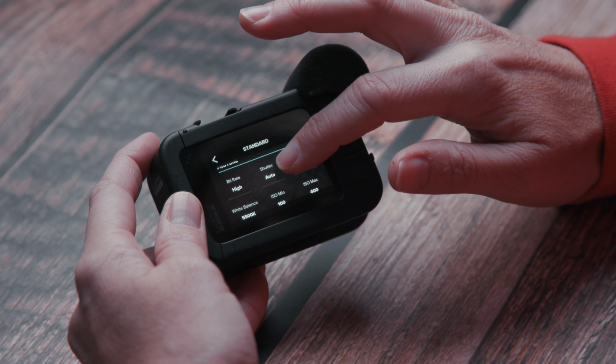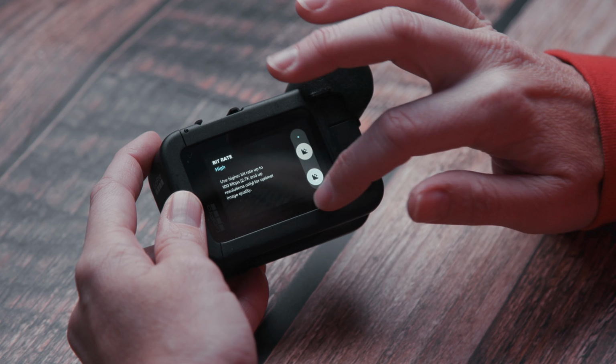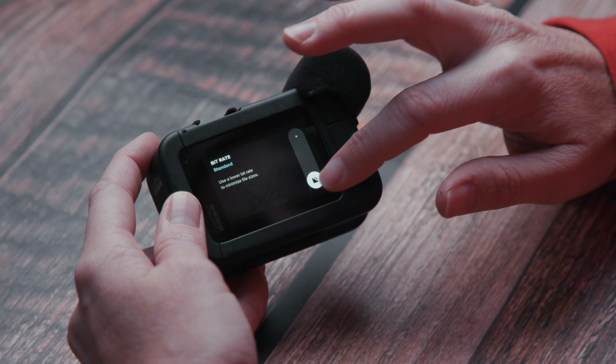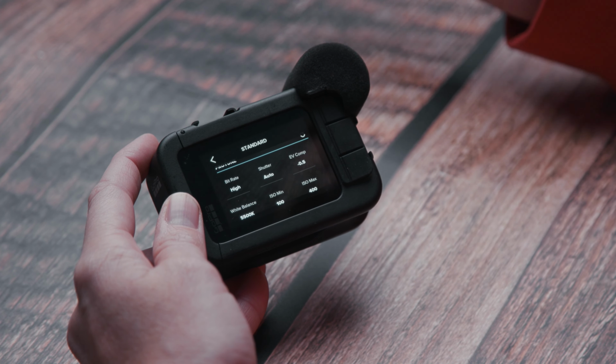Now the Protune, this is where the biggest things will change. So you want to make sure your bitrate is on high. It's set by default to standard. You want to change it to high. That's going to be the biggest difference in the quality of how your files are being recorded to the GoPro. Now, like I said before, I keep my shutter at auto.